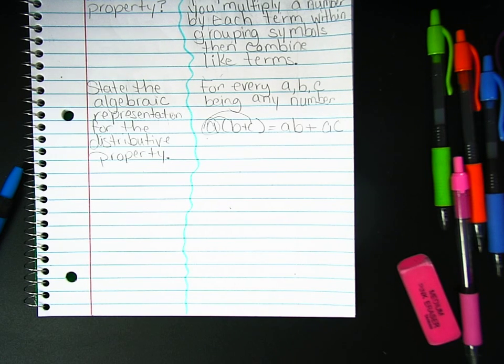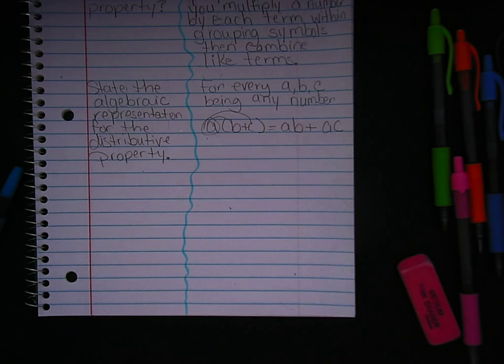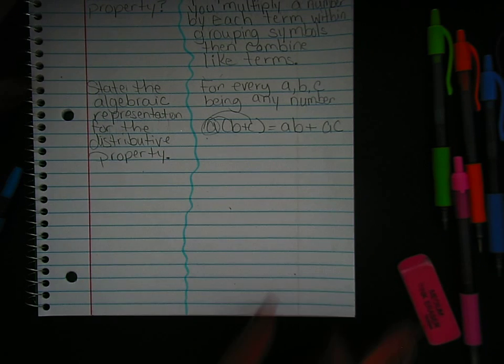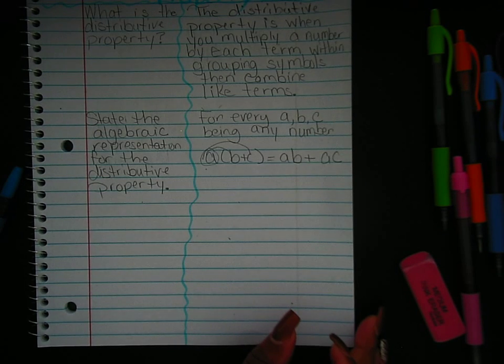Another one. I'm trying to adjust the light. Okay, cool.